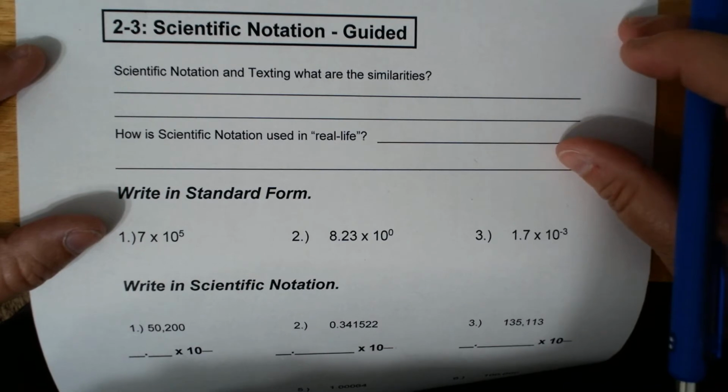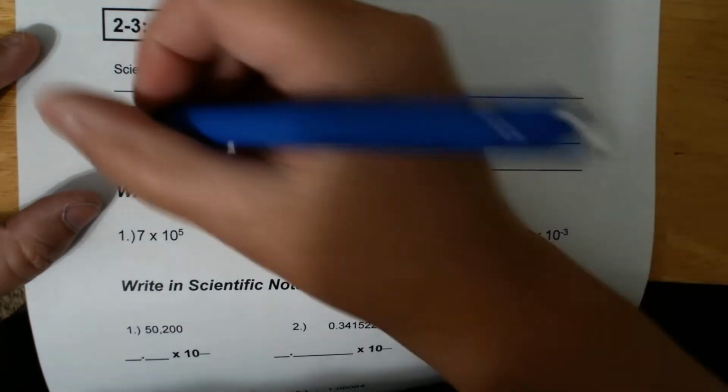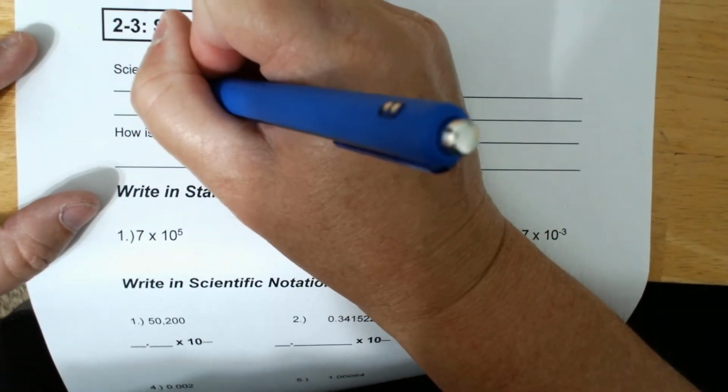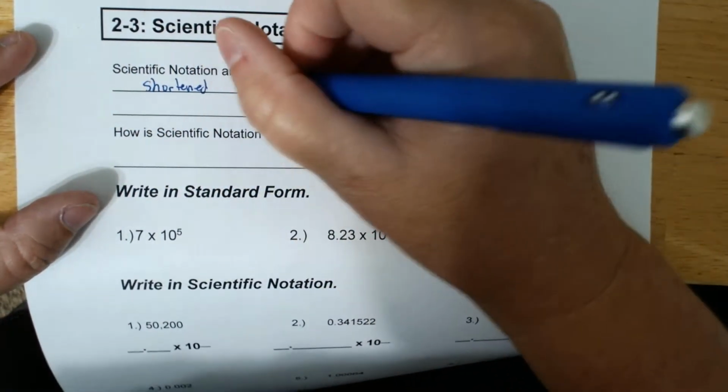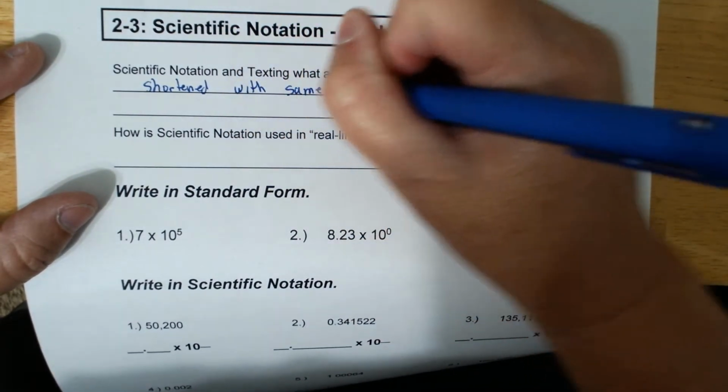Texting, at the early stages of texting, you were limited by characters, and so they also shortened it. So shortened with same information.